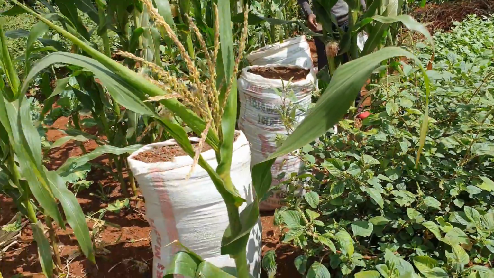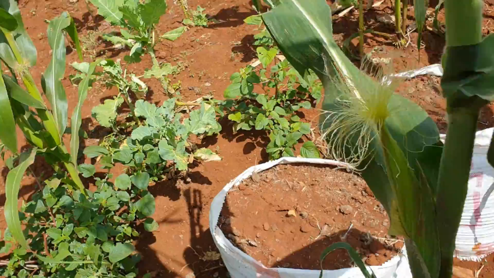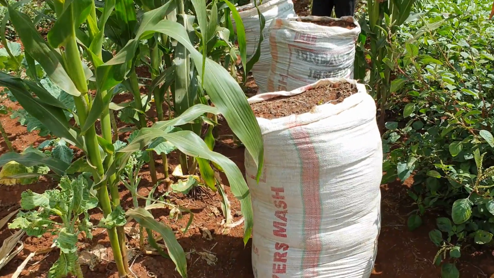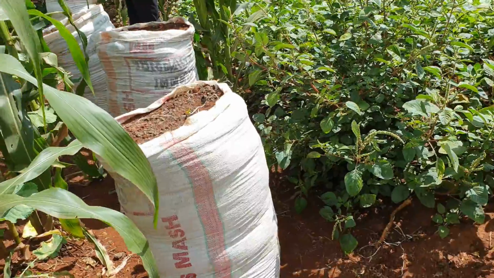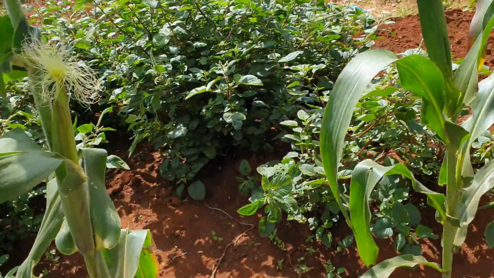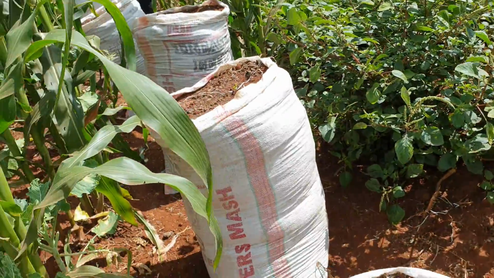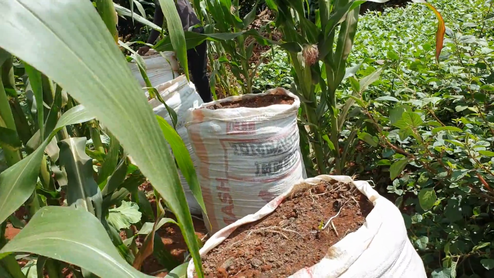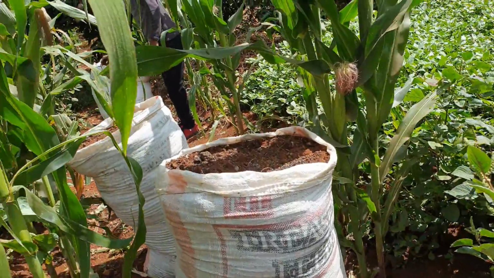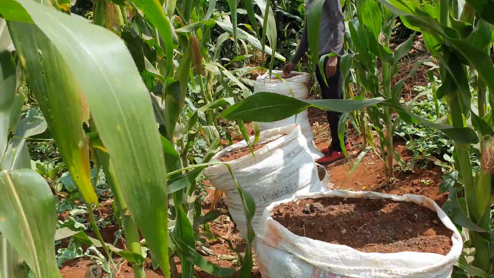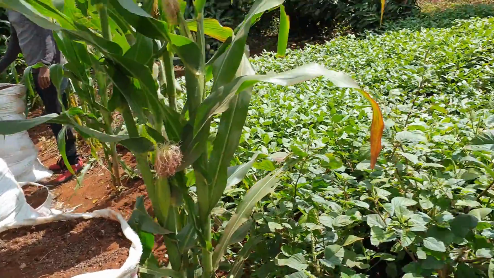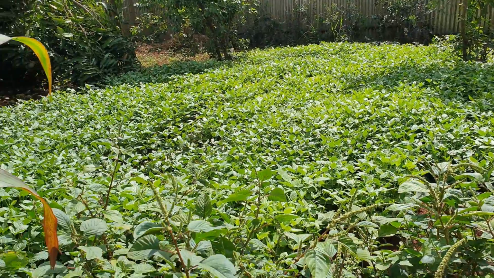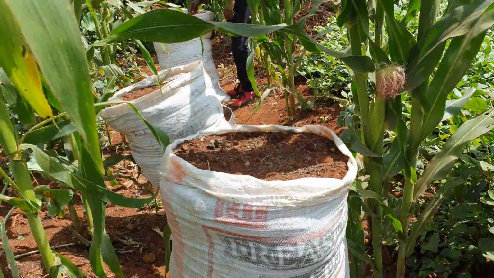So this student has come up with this idea that he wants to see whether planting along the sacks, along the corridors or the pathways, rather than wasted, he wants to see whether the productivity of this vertical farming compared to this plot that you see, how productive it will be.